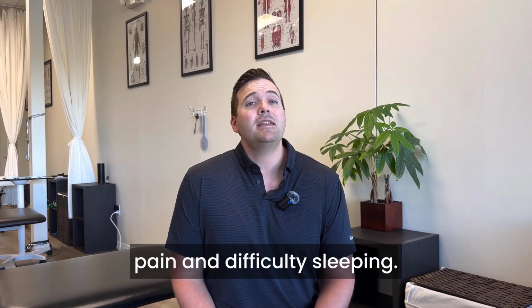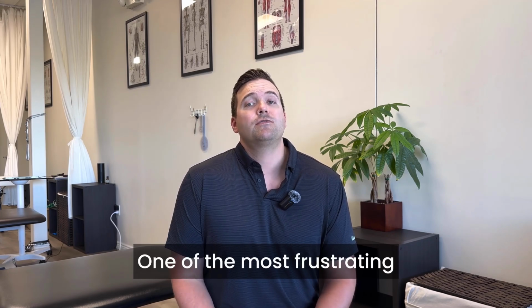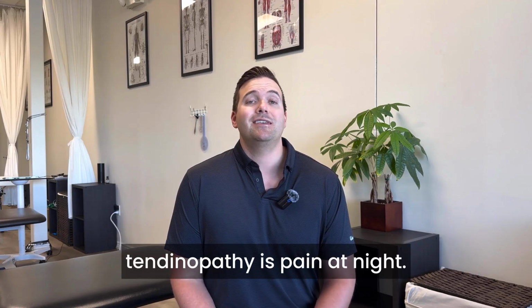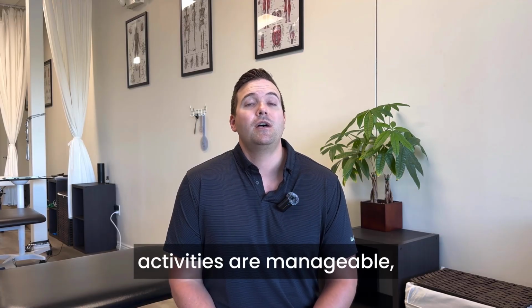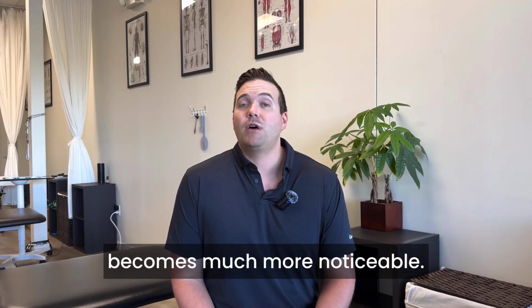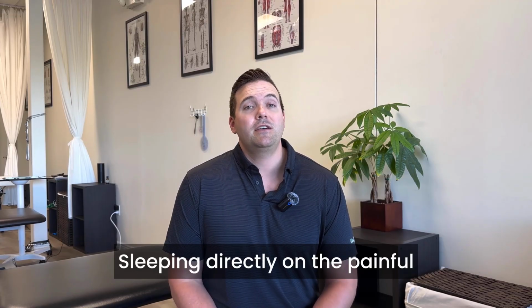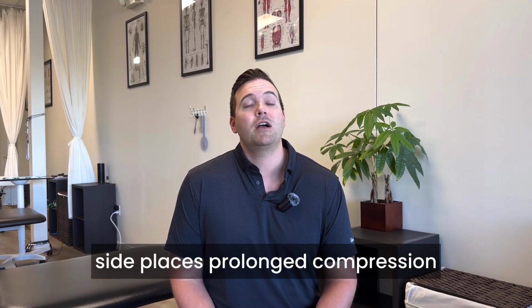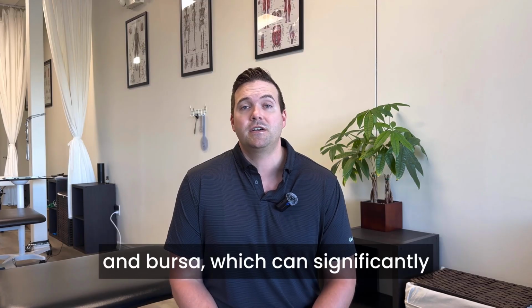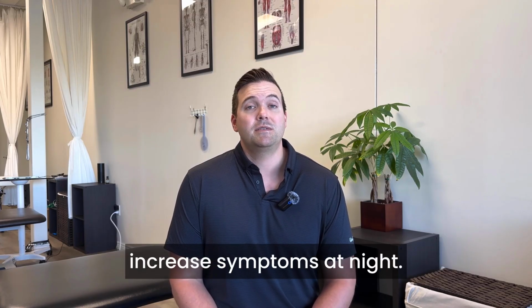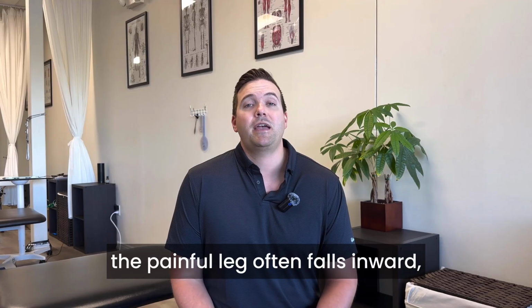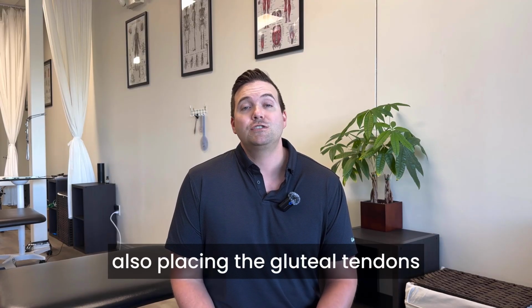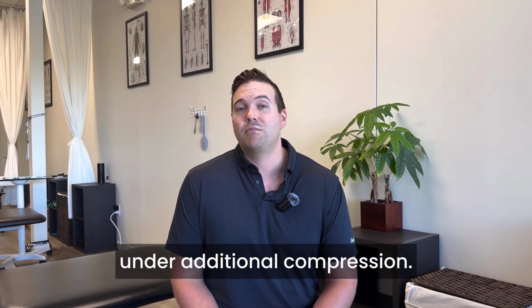Symptom number 3 is night pain and difficulty sleeping. One of the most frustrating symptoms of gluteal tendinopathy is pain at night. Many people tell me that daytime activities are manageable, but once they try to sleep, the pain becomes much more noticeable. Sleeping directly on the painful side places prolonged compression on the irritated gluteal tendons and bursa, which can significantly increase symptoms at night. Even sleeping on the opposite side isn't always comfortable because the painful leg often falls inward, also placing the gluteal tendons under additional compression.